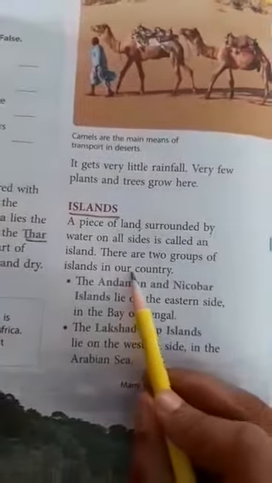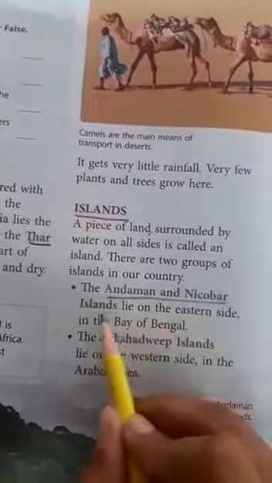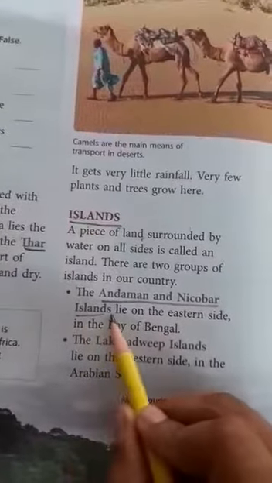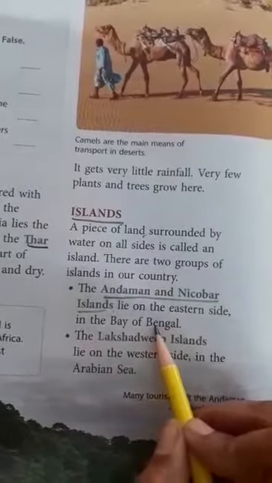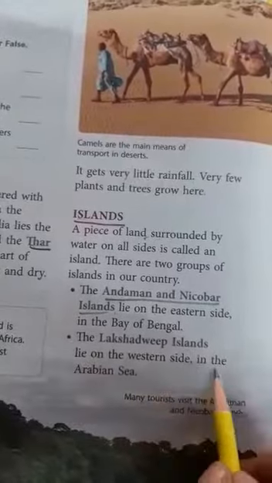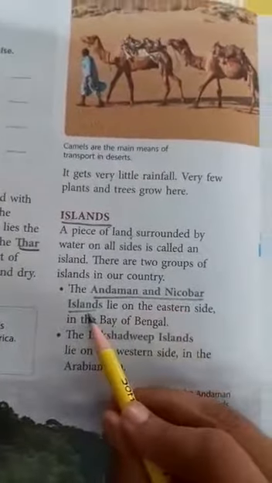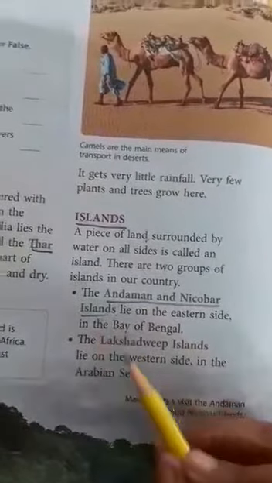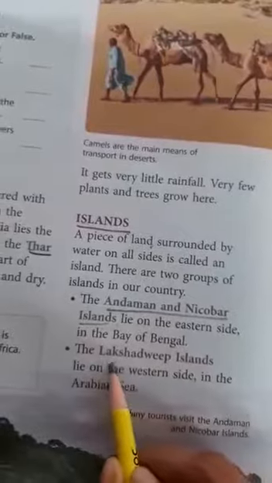In India we have two main island groups, the Andaman and Nicobar Islands. Underline the words. The Andaman and Nicobar Islands lie on the eastern side, in the Bay of Bengal. The Lakshadweep Islands lie on the western side, in the Arabian Sea.